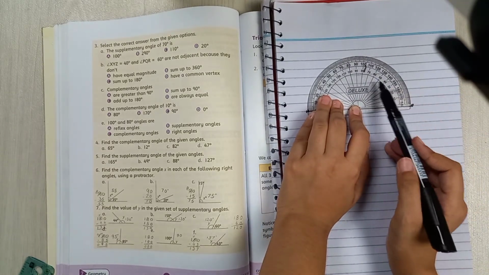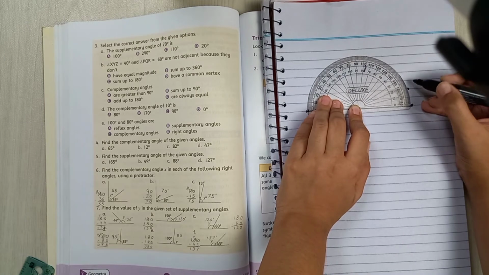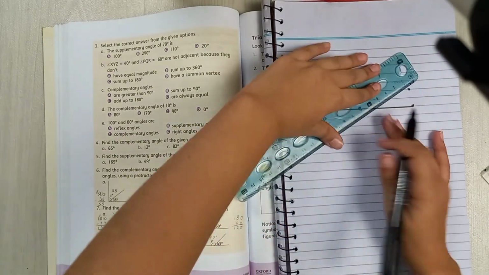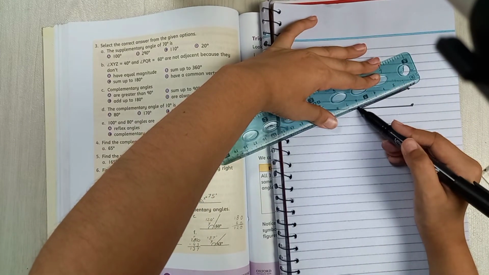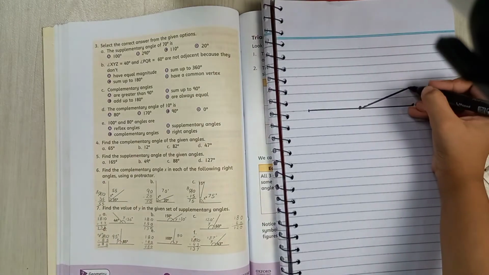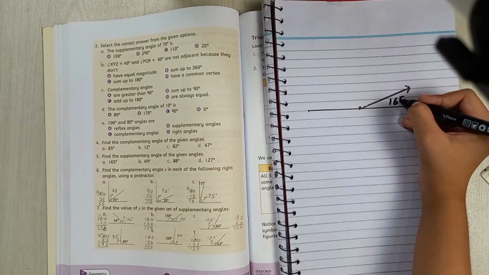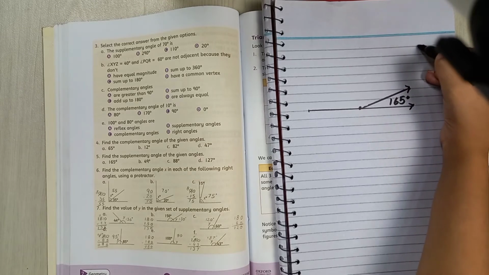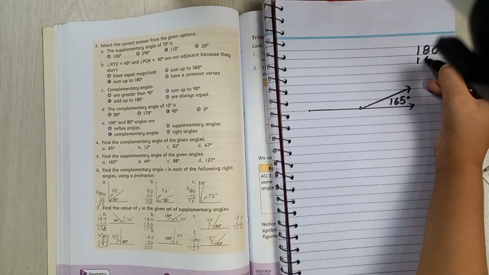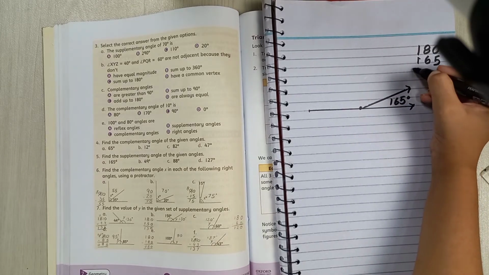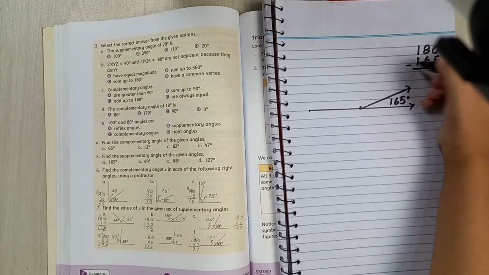Now let's find it in ones. This one's got it. So it comes here because it says 165. Now we draw an angle of 165 like this. Perfect. Now this is 165. We are going to subtract it from 180 to get this angle. Like this, and now we're going to subtract it.